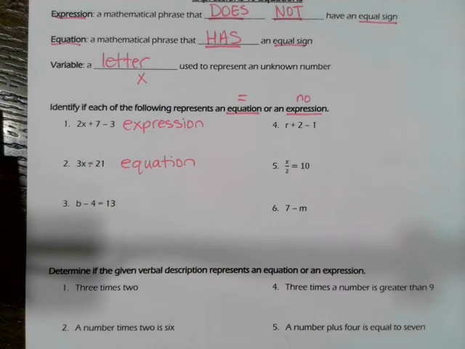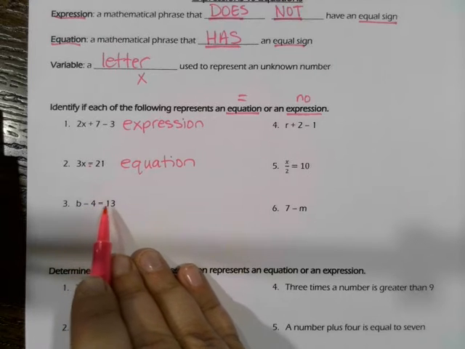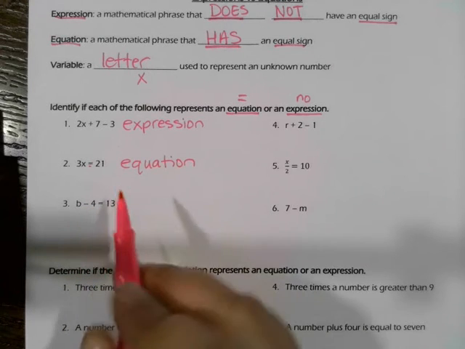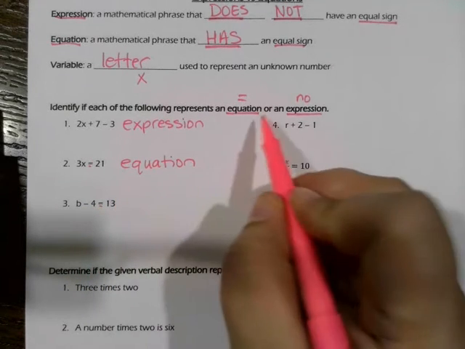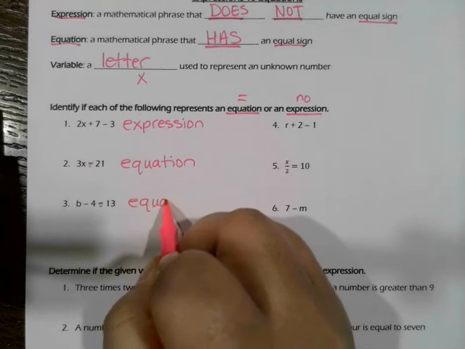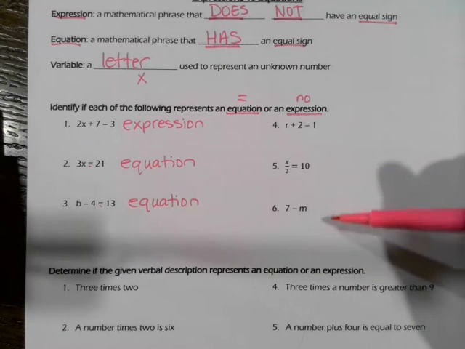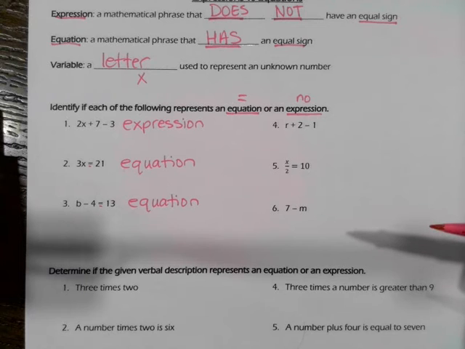And that's it, guys. We're not solving anything yet. We're just identifying if it's an expression or an equation. Number 3, b minus 4 equals 13. Again, I see an equal sign right here. I know that an equal sign means it's an equation. Pretty simple. I want you to pause the video and do these 3 on your own and see if you get them correct. Then unpause whenever you're done, and we'll check your answers.